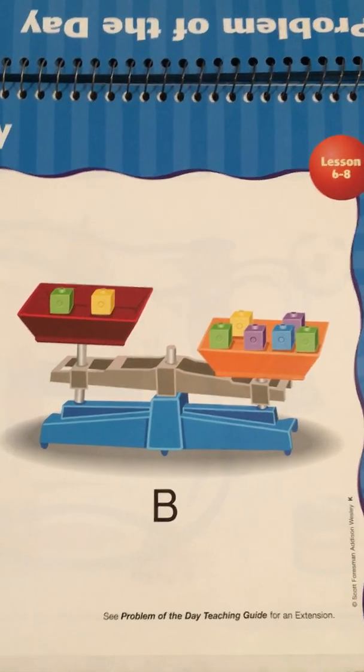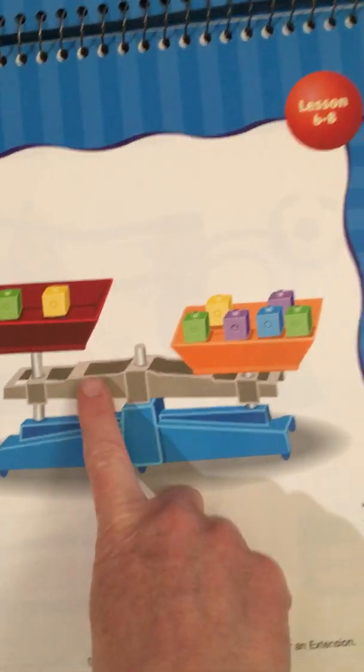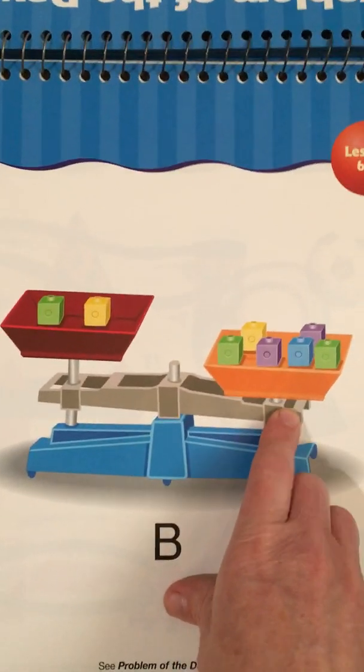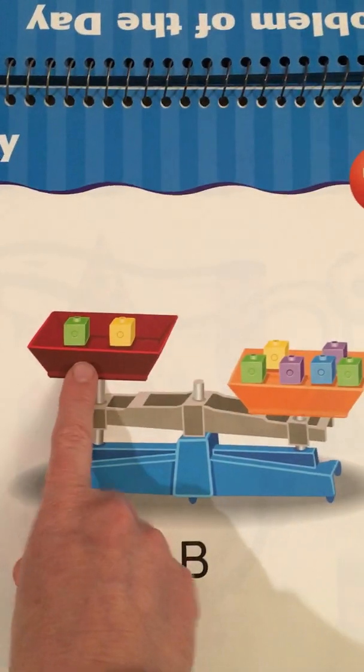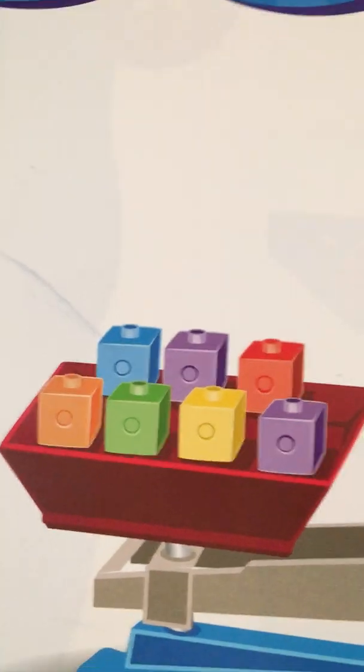And here in picture B, it's slanting down this way. This is heavier than this. This is lighter than this. And look at these little tiny linking cubes. Oh, like in our classroom. I miss our linking cubes.